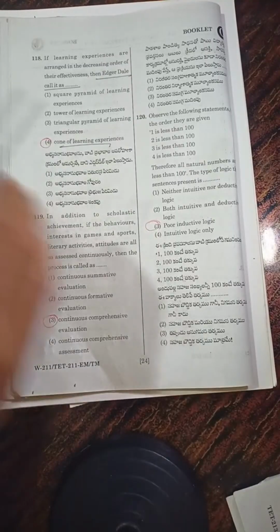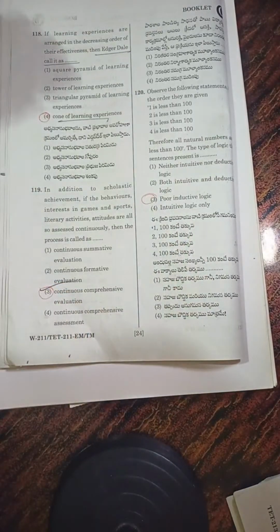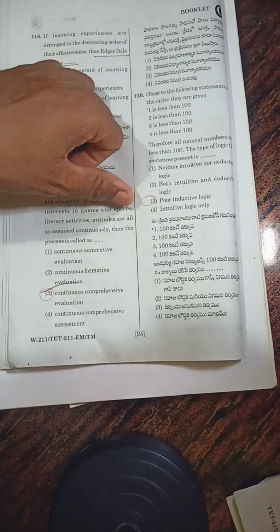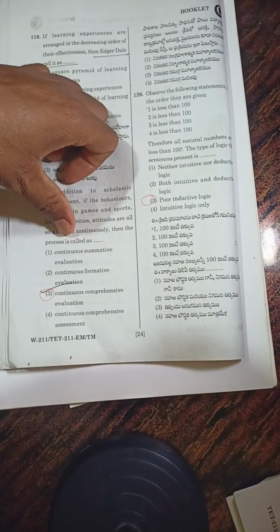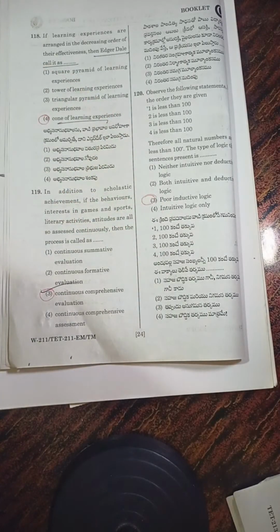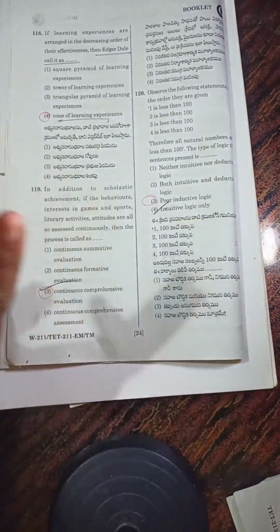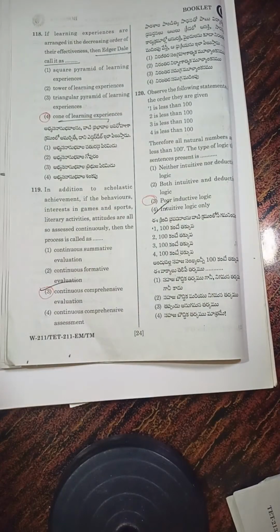Continuous comprehensive evaluation. In addition to scholastic achievements, if behavior, interest in games, sports, literacy, and attitudes are also assessed continuously, then the process is called continuous comprehensive evaluation. The last question of this paper in mathematics is analyzing of logical statements. 1 is less than 100, 2 less than 100, 3 less than 100, 4 less than 100, all natural numbers. This type of logical sentence is called intuitive logic only. That is the answer for the question.